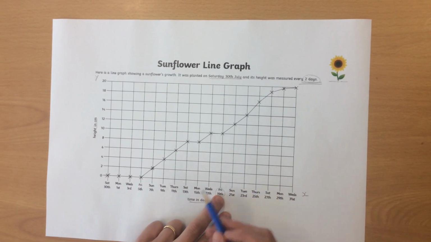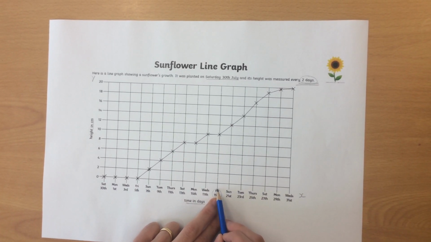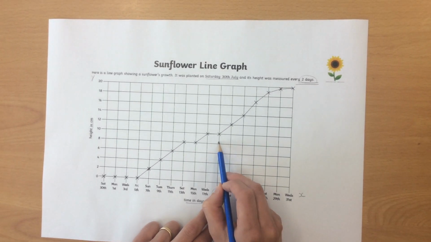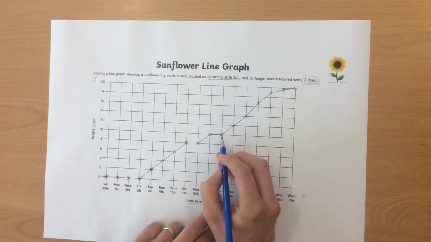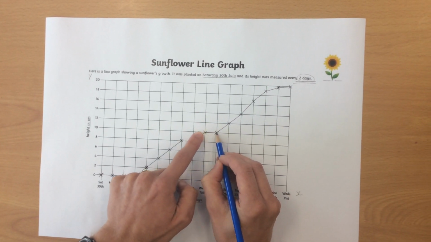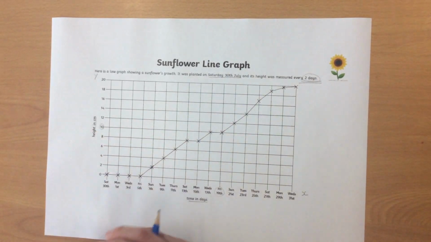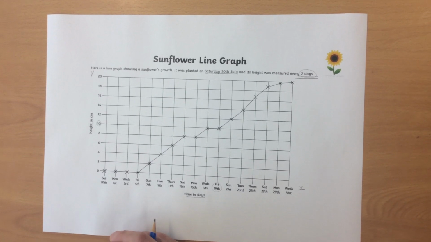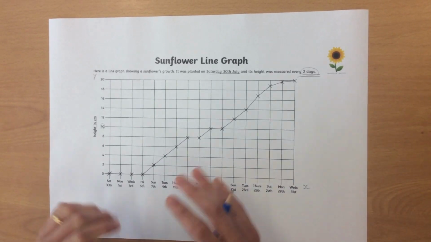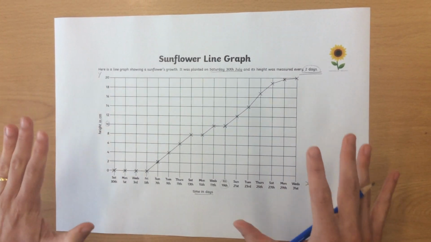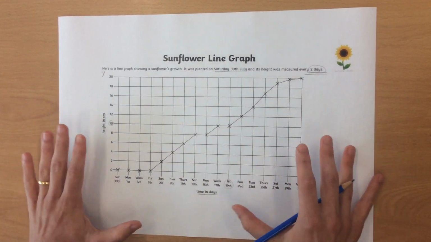So what's the height of the sunflower on Friday the 19th? I'm going to go up on my line. I see the cross is here. Now if I go across to the y-axis, on Friday the 19th, my sunflower was 10 centimetres high. So that's the main parts of a line graph looking at a sunflower in this example, okay?